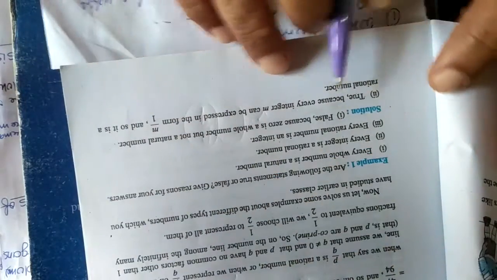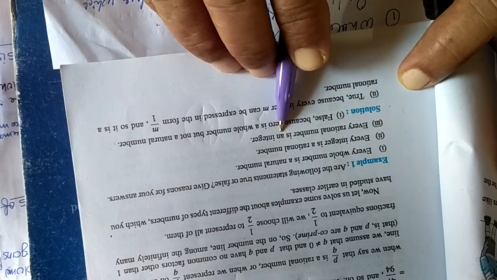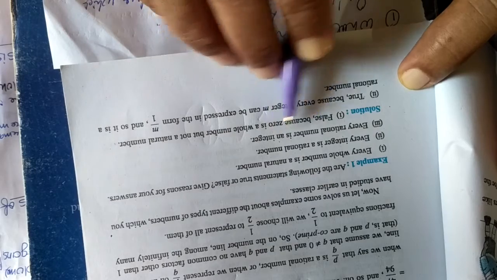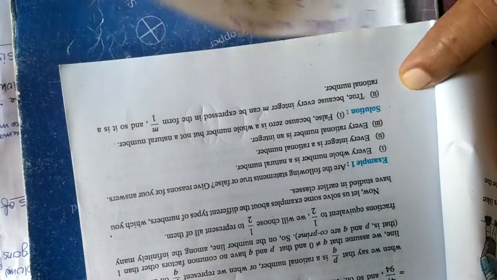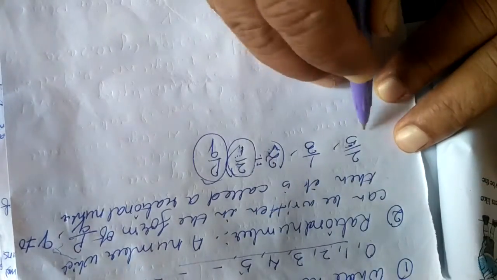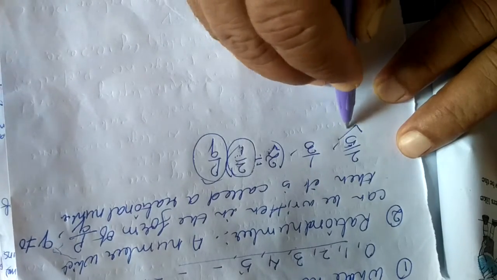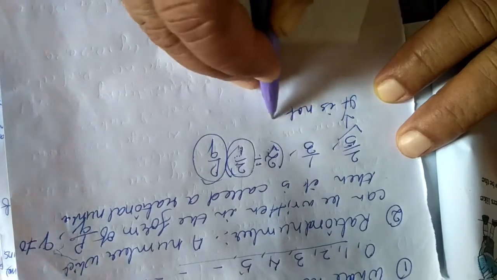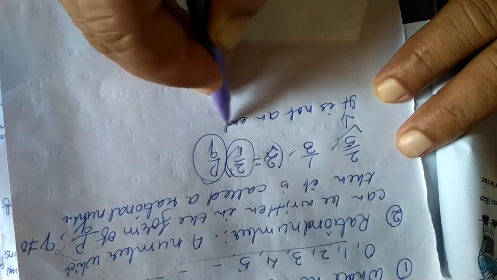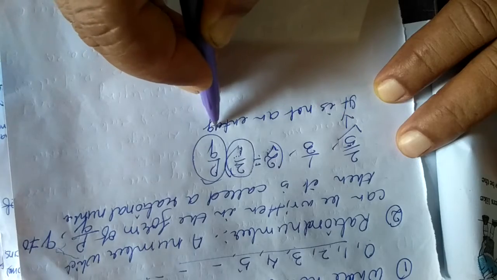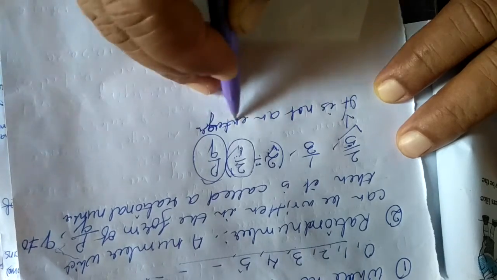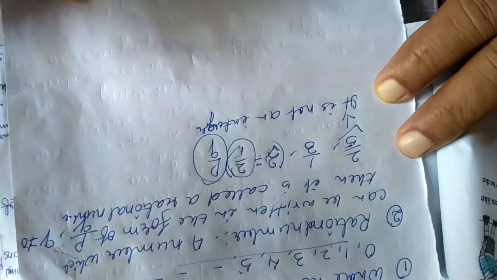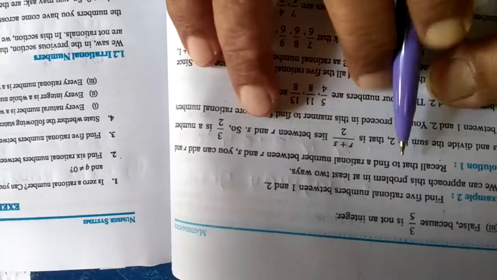Now, every rational number is an integer. No, it is not correct, it is false, because see here, 2 by 5 is a rational number, but it is not an integer. Because in an integer, we take the whole number.